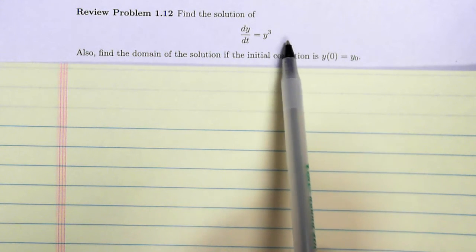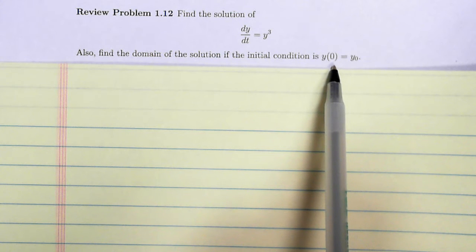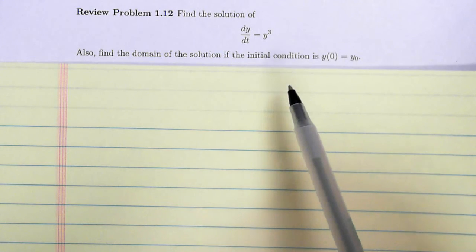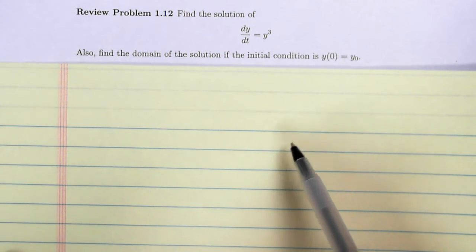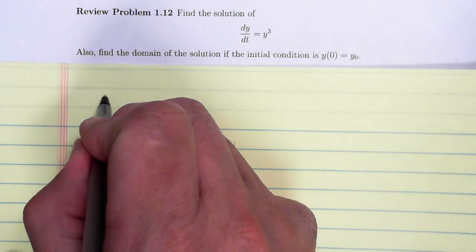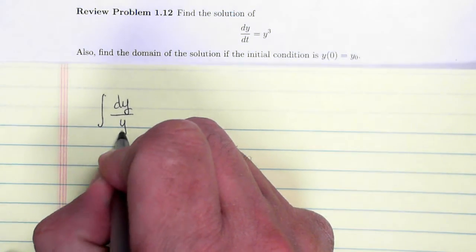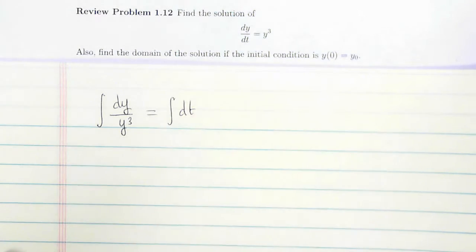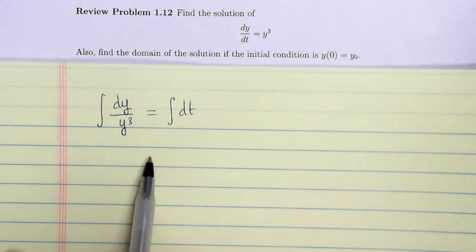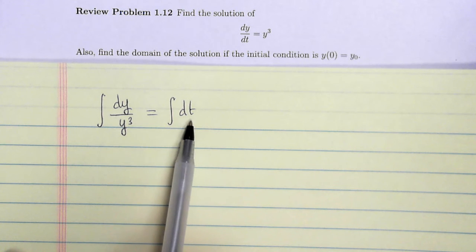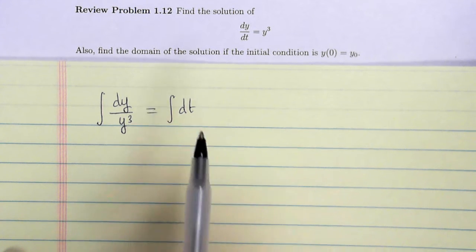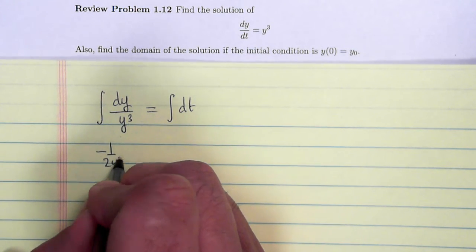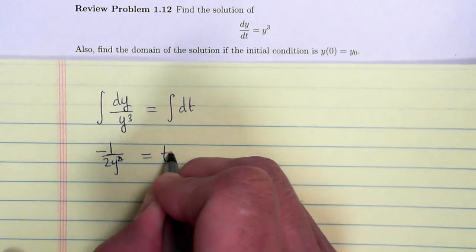We know that there exists a solution. We know that there's going to be some interval containing 0 that the solution exists on, but we don't know how far it goes. Okay, now this is a separable differential equation, so I get that dy over y cubed is equal to the integral of dt. Just bring the dt up and the y cubed down. Now notice that I divided on this step, so let's not forget that when we get to the end of the solution. Let's integrate. So negative 1 over 2y squared is equal to t plus c.